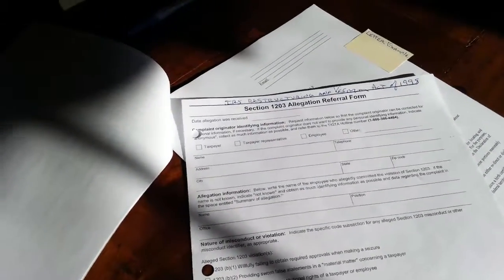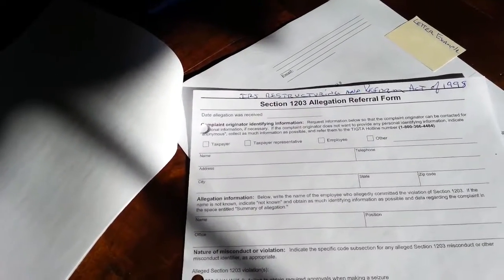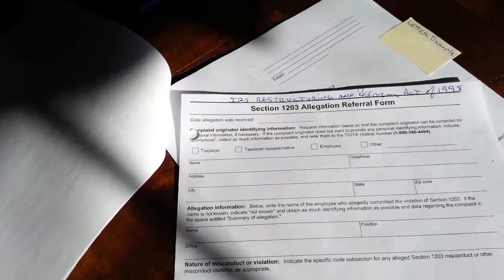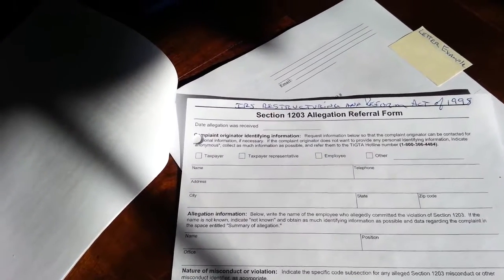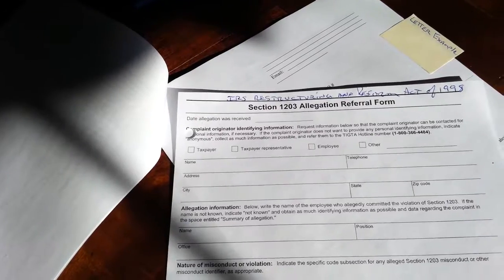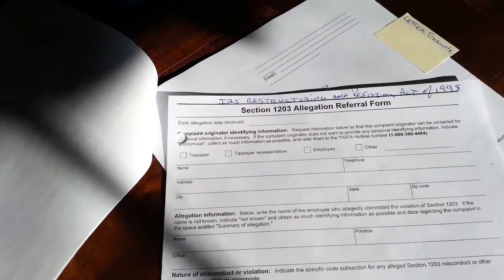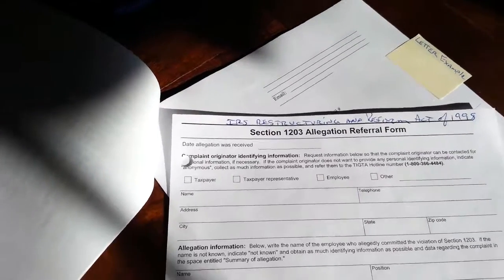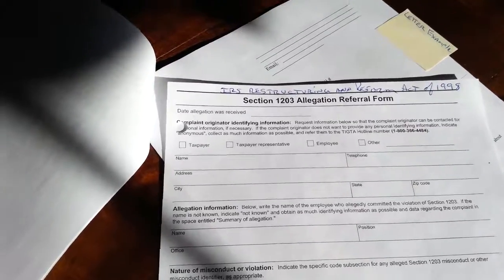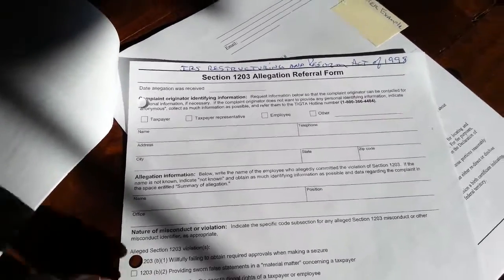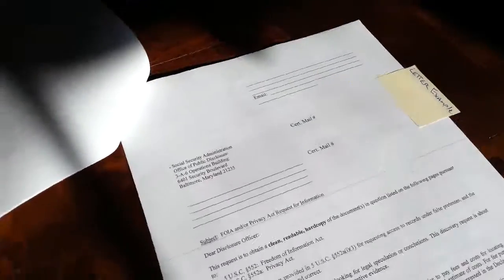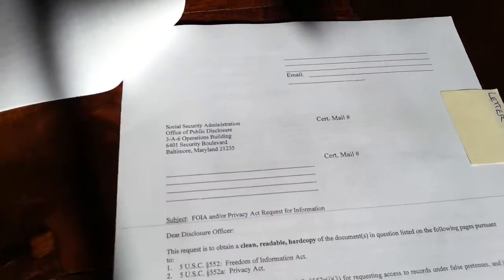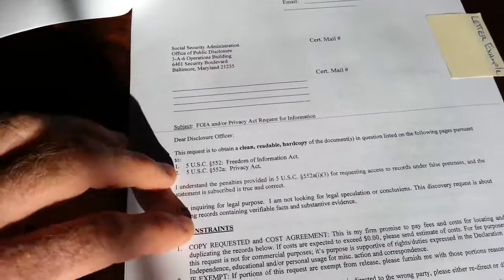They're a government controlled corporation. I don't know exactly what they are. I know some of them get their check from the Department of Treasury, so they must be government employees. And this is how you file a complaint against them if they ignore your Freedom of Information Act request.